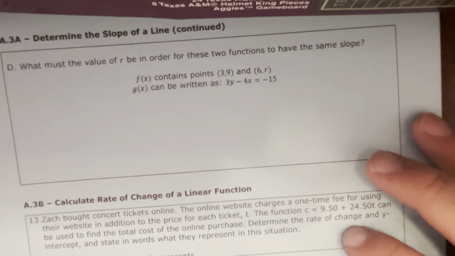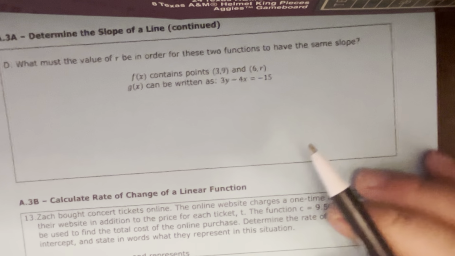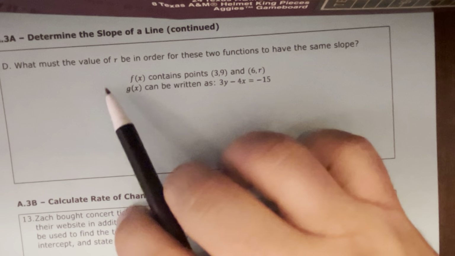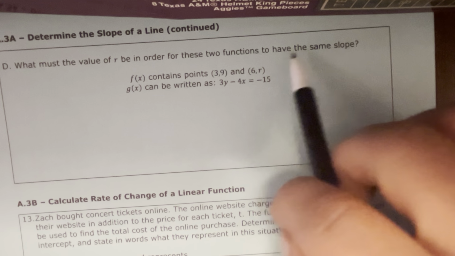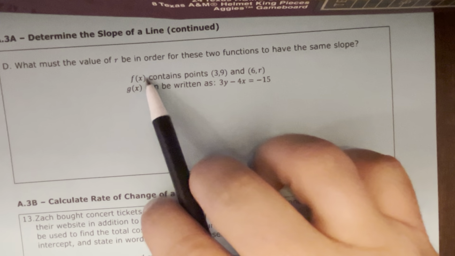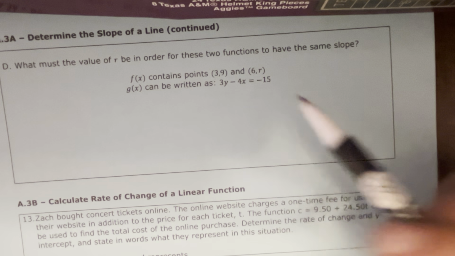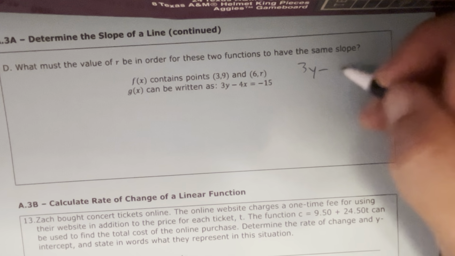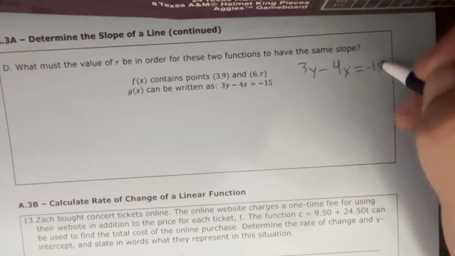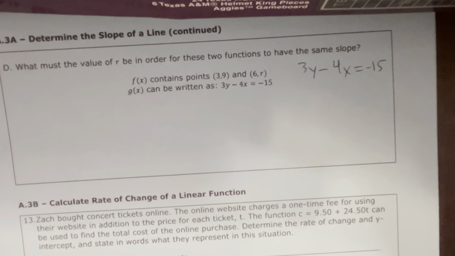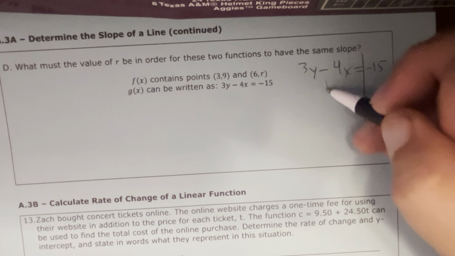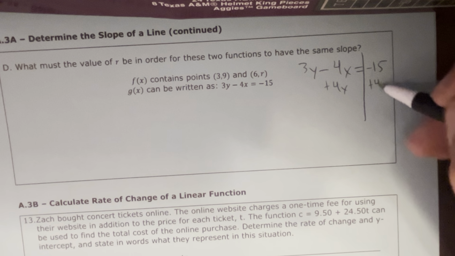All right, next one, letter D. This one's a little bit on the trickier side. What must the value of r be in order for these two functions to have the same slope? So there's f of x, here's g of x. We need to figure out what is the slope of g of x. We're going to get the y by itself. So 3y minus 4x is equal to negative 15. And so to get that y by itself, we need to move the negative 4x by adding it to the other side.